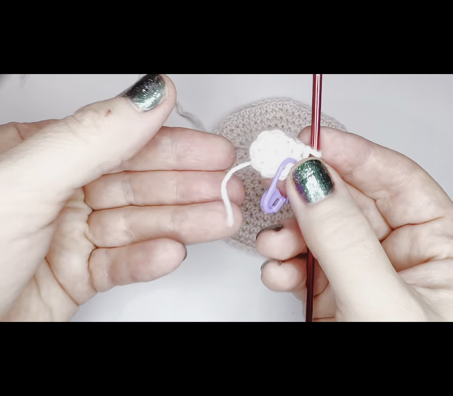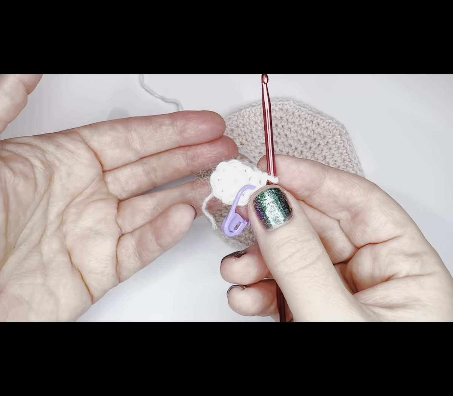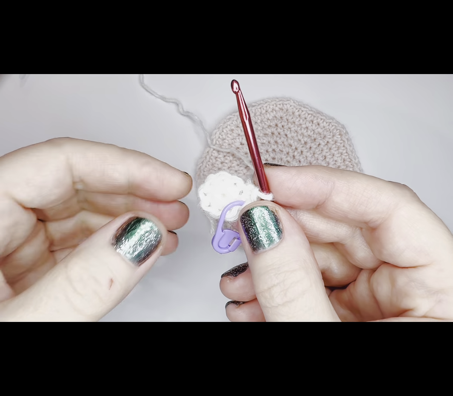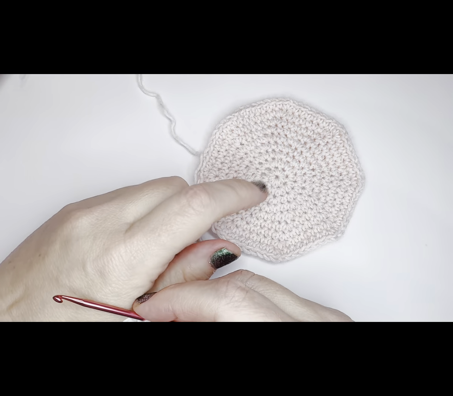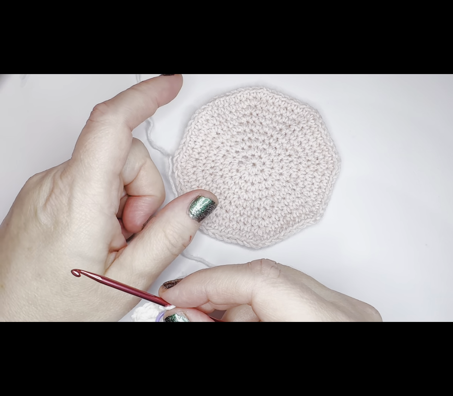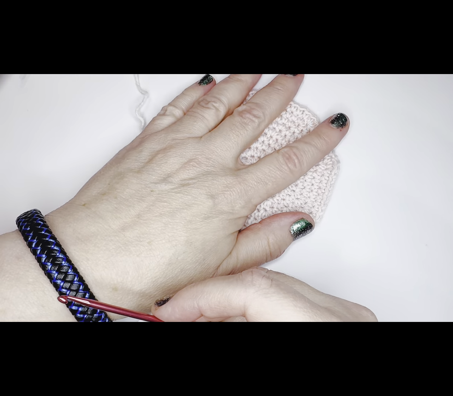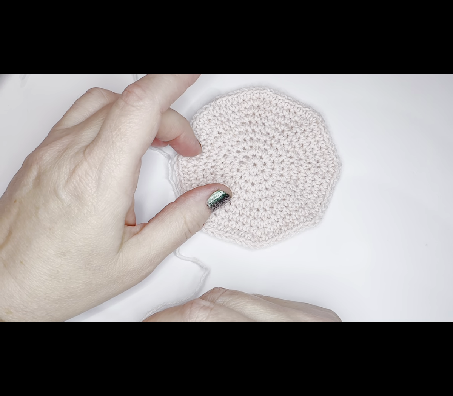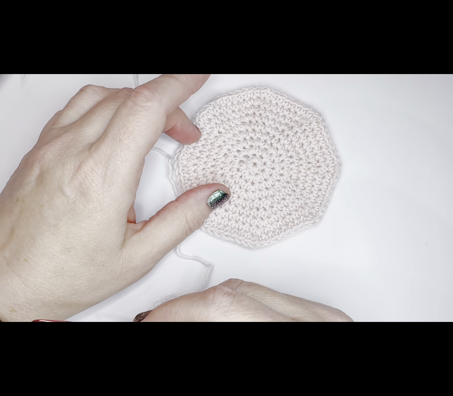If it starts to ripple, skip an increase here or there. If it curls, add one. Remember, you're designing this, so you get to adjust as you go. When your coaster is about 4.5 to 5 inches across, go ahead and stop increasing. Work one final round of single crochet all the way around with no increase to finish the edge.